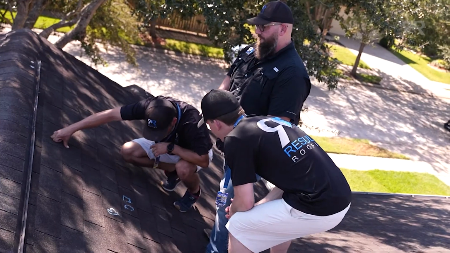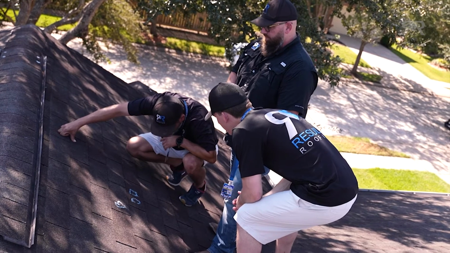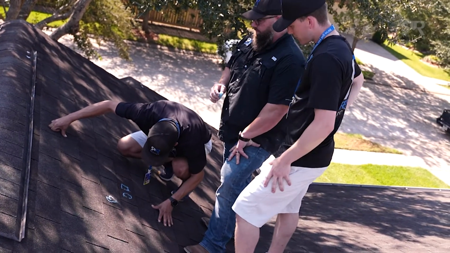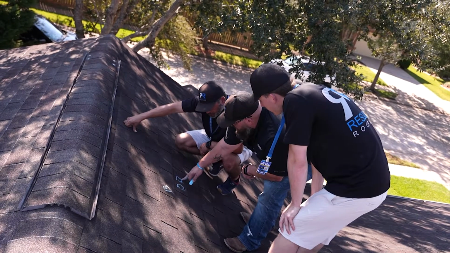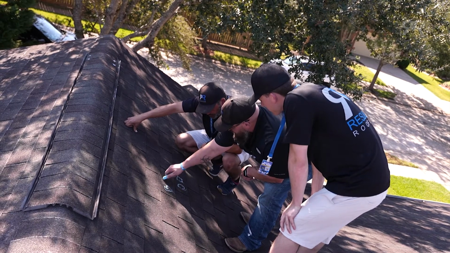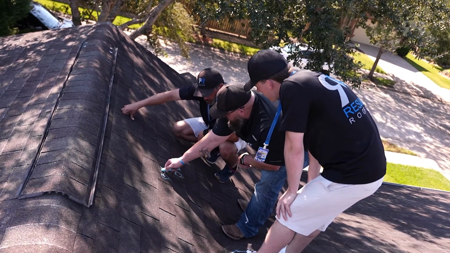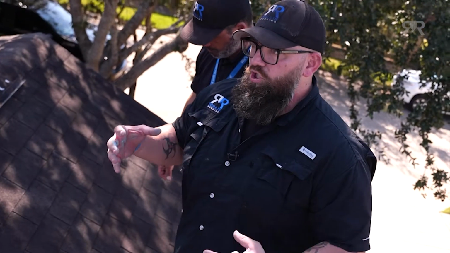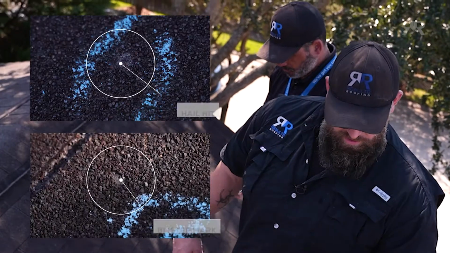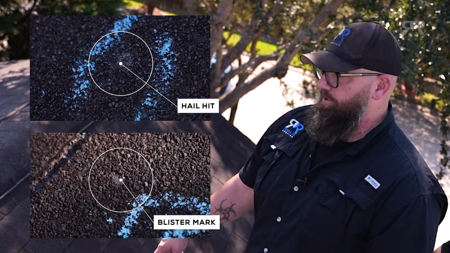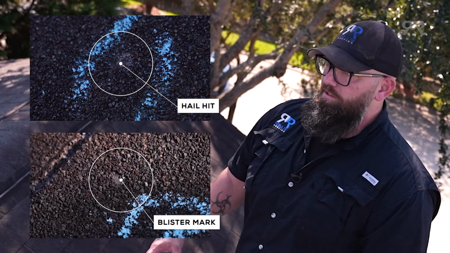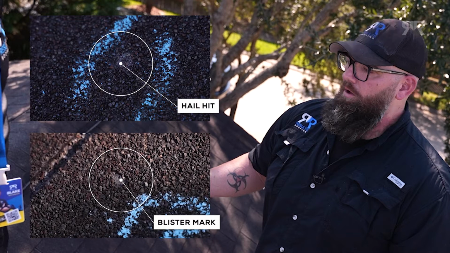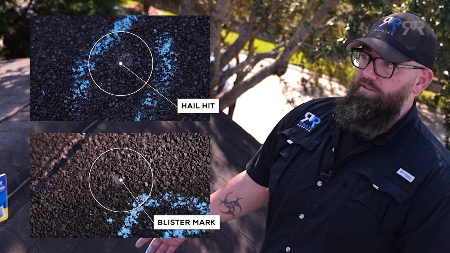Seeing fiberglass is not a true statement, because if hail damage is older, you can see fiberglass. Look at what is here versus here. See how it's straight and it comes over straight? It's not circular. There's a huge difference between hail and blistering. The misconception is that if granules are missing, it's hail. Well, here's evidence of granules missing, and that's not hail.